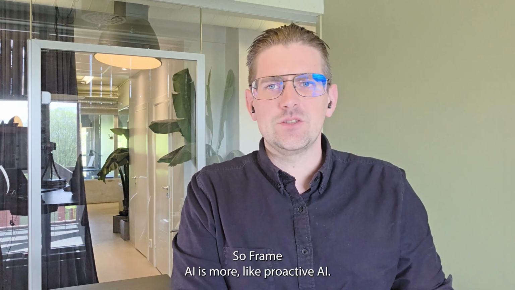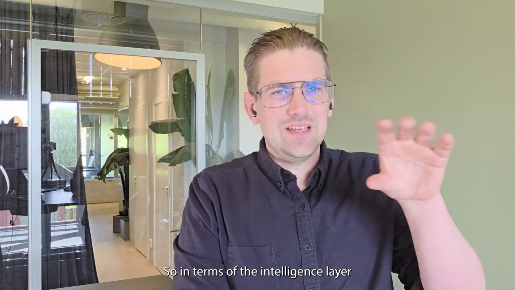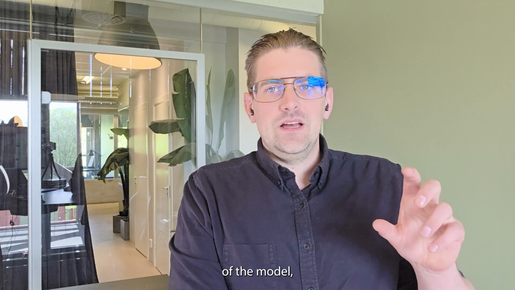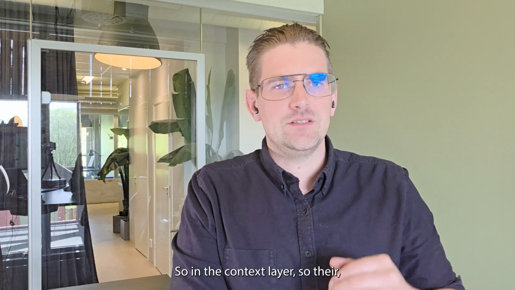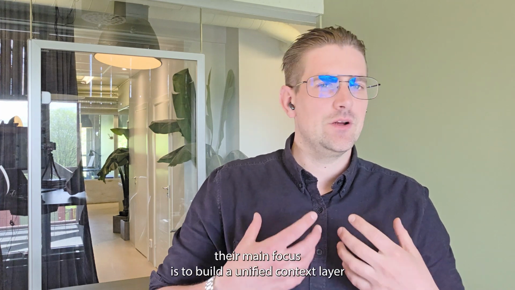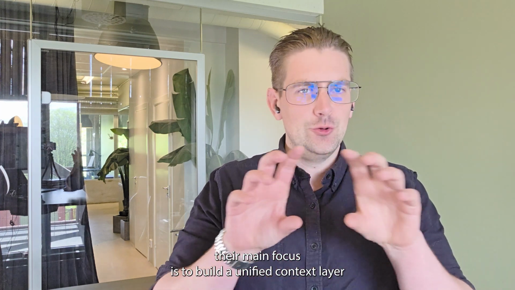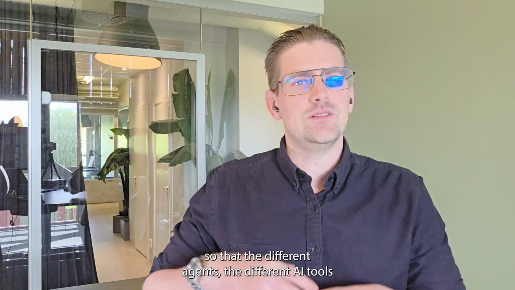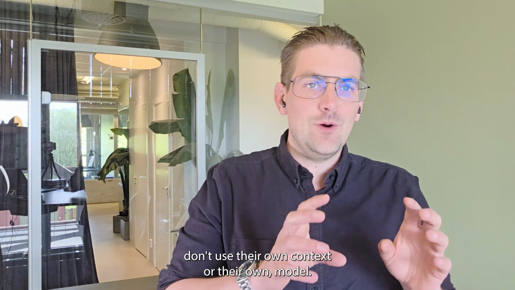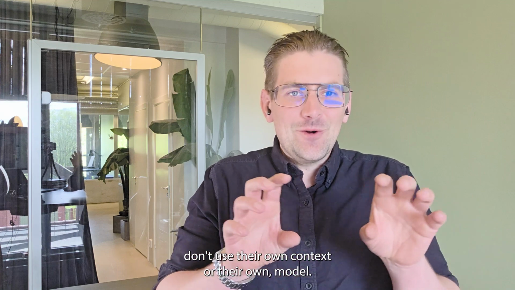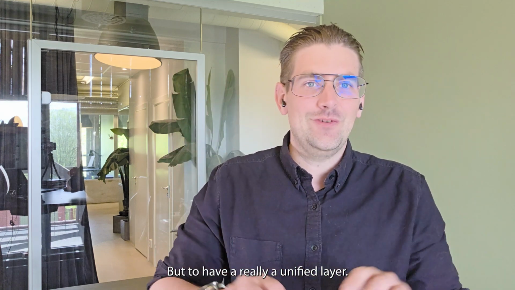So Frame AI is more on proactive AI, in the intelligence layer of the model, and is also really good at looking at unstructured data, so in the context layer. Their main focus is to build a unified context layer so that the different agents and AI tools don't use their own context or their own model, but have a unified layer.